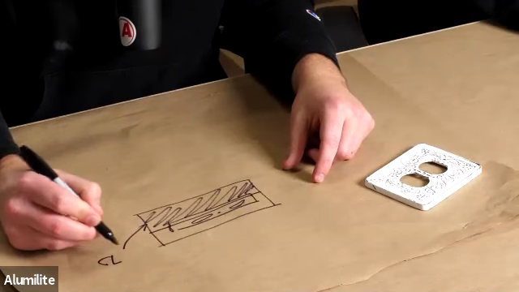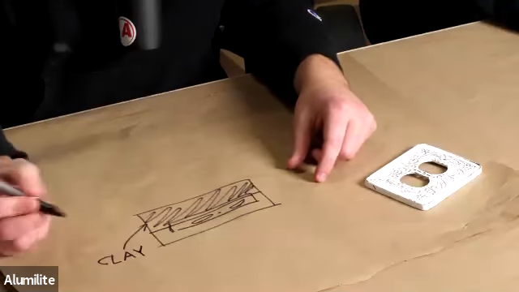I'll write this upside down. Let's see how. That could have been a lot worse than it was.